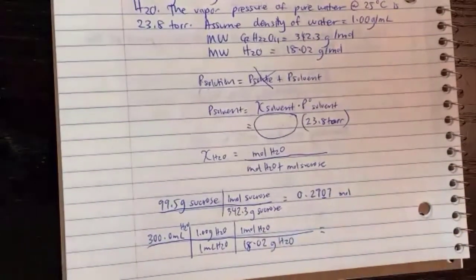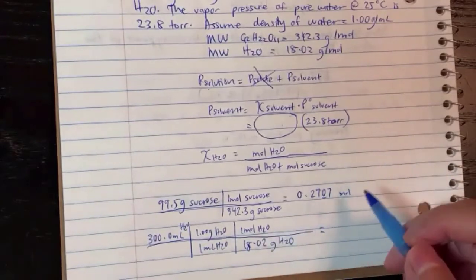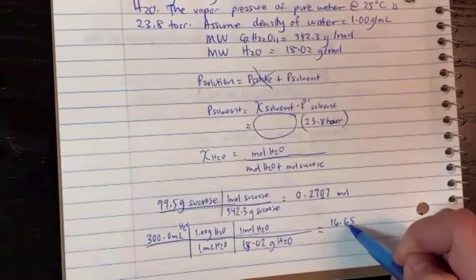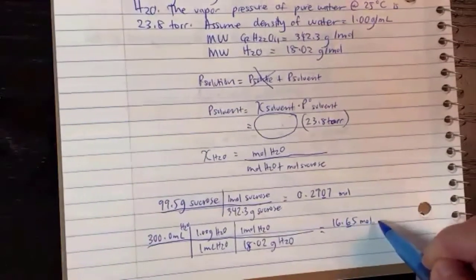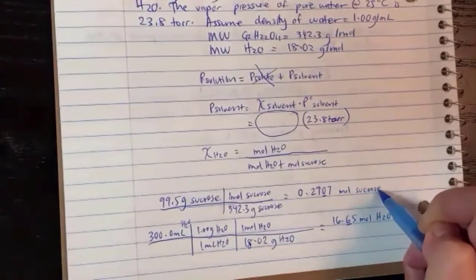So I can get my moles of water here. And I'm going to keep 3 sig figs here because of the 1.00. So 16.65, underline the 6 here. That's moles of water. This is moles of sucrose.